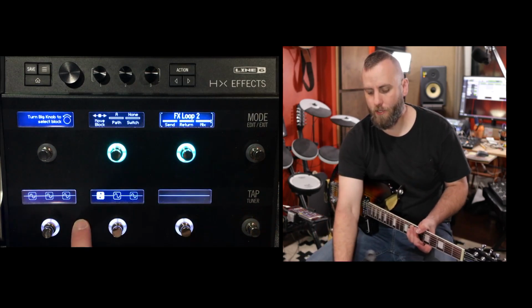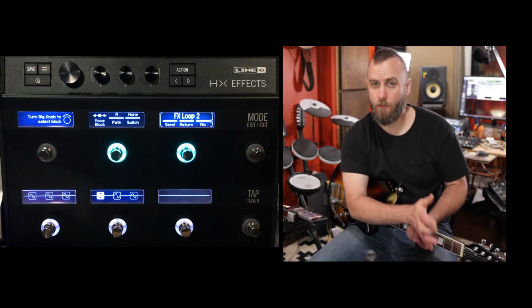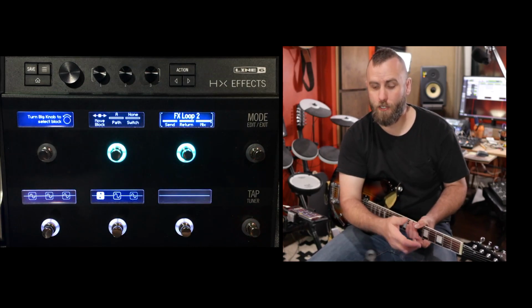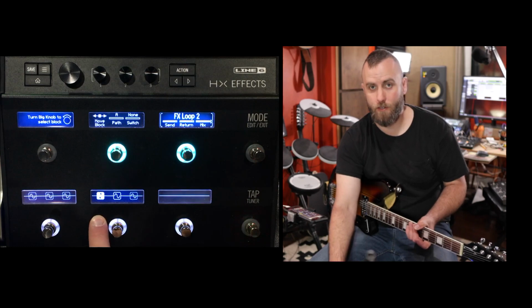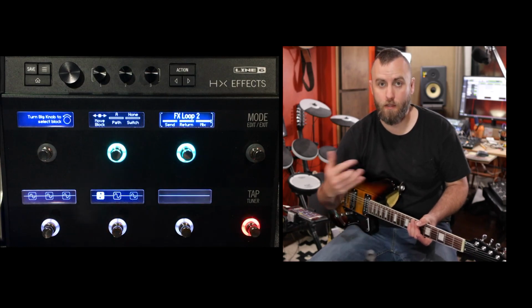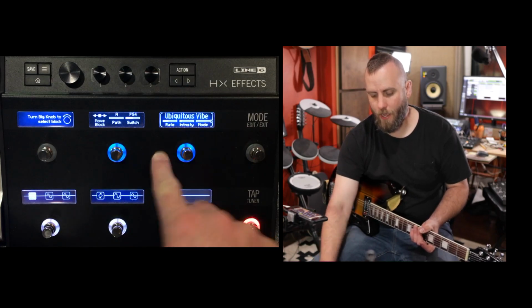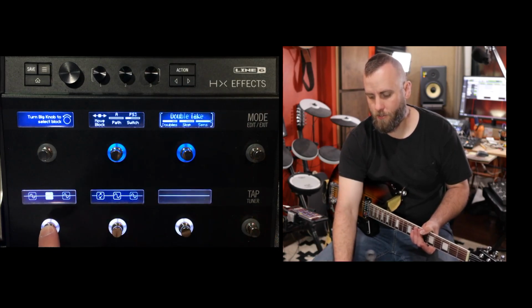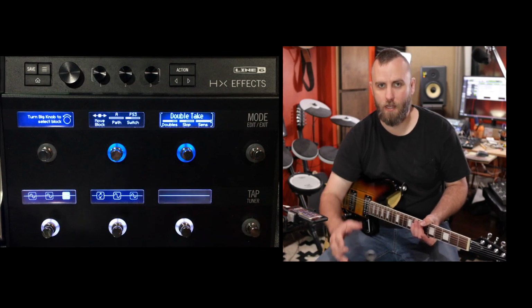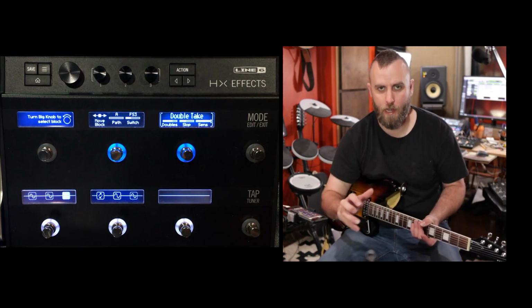So therefore you can put some blocks before the effects loop, i.e. in the preamp section, and then some blocks after the effects loop, i.e. in the loop itself. So what I have here is a Ubiquitous Vibe, a Script Phase, and then a Double Take, which is kind of like a harmonizer, doubler kind of effect.